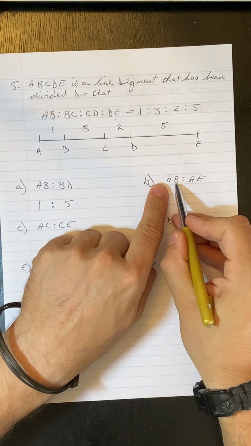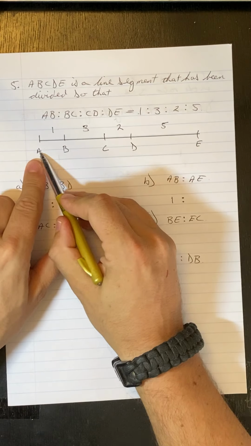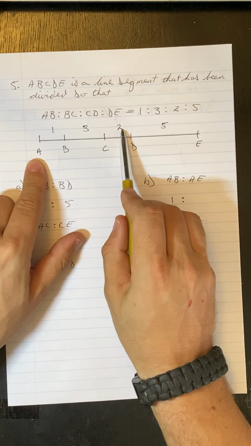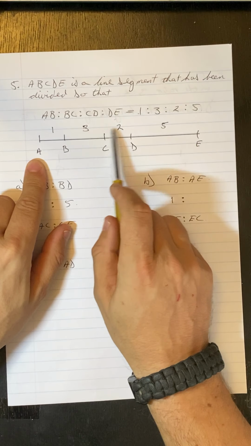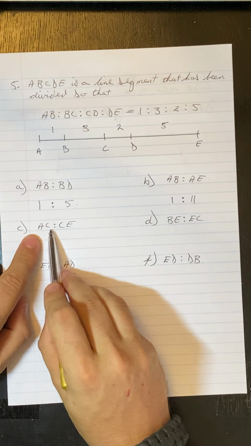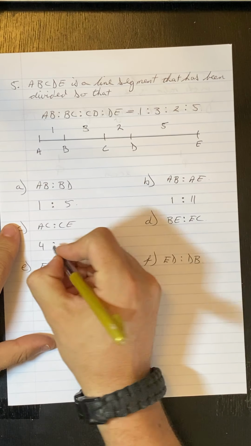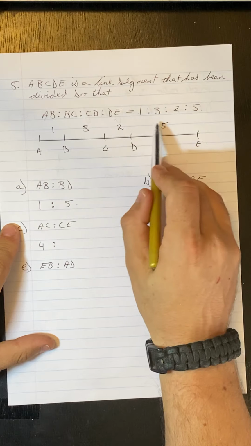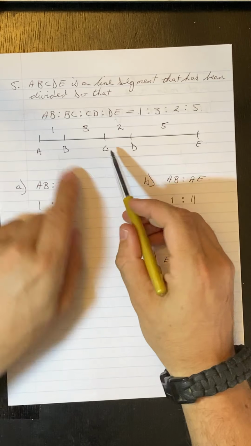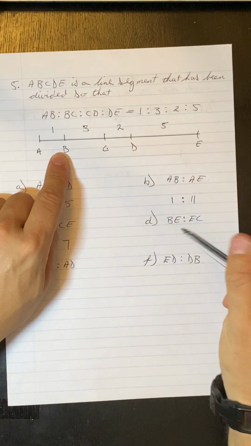If we look at this one, AB is 1. And if we look at AE, from there to there, we have 1 part, 3 parts, 2 parts, 5 parts. If we add all of these up, we should get, that's 4, 6, 11. Okay, then AC is that, so it's 1 part, 3 parts, gives us 4 parts. Then C to E is 2 parts, 5 parts, so we get 7. Then we've got BE going from there to there, so we have 3 parts, 2 parts, 5 parts. That'll give us 10.